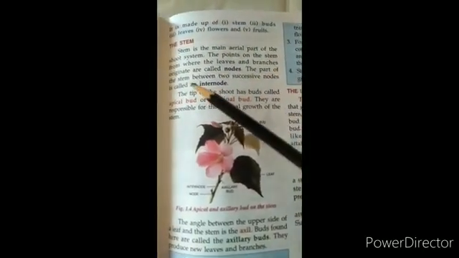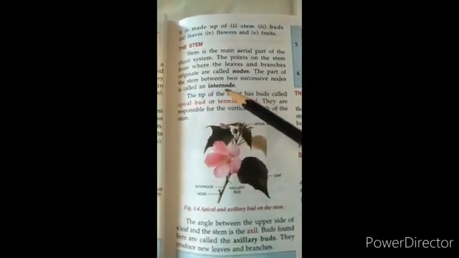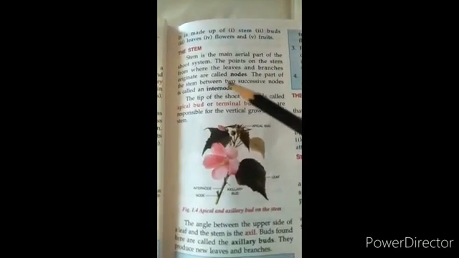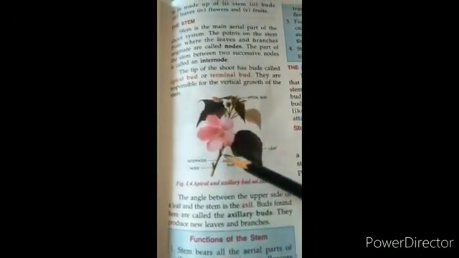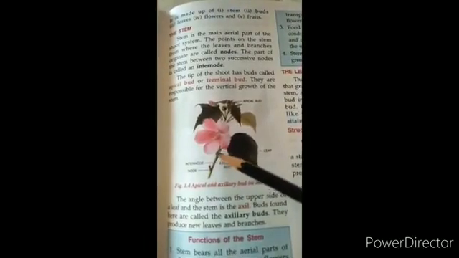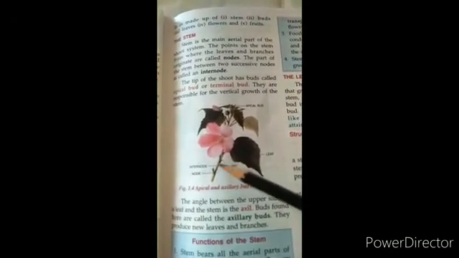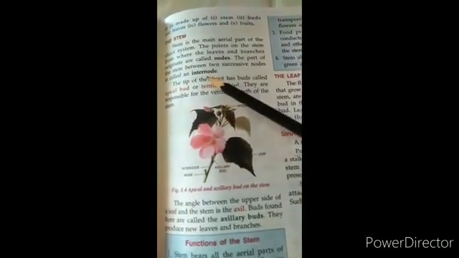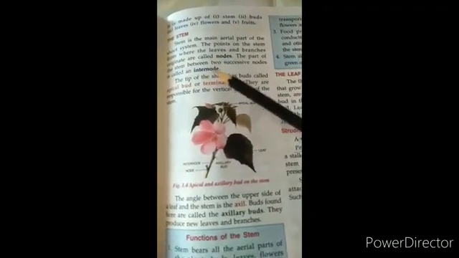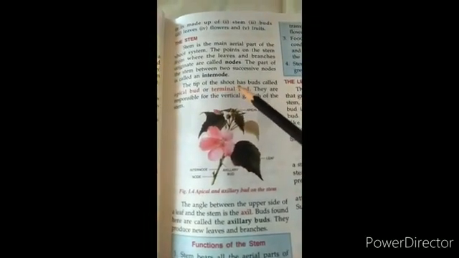The part of the stem between two successive nodes is called an internode. So that part of the stem which is found between two nodes is known as internode. For example, in this particular stem, if this is a node and this is a node, then the part of the stem between these two nodes will be known as internode. Inter means in between, so between two nodes, internode. I hope it is clear. The tip of the shoot has buds.